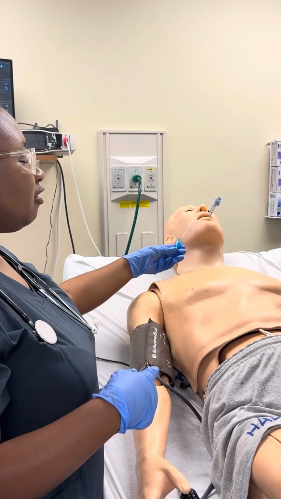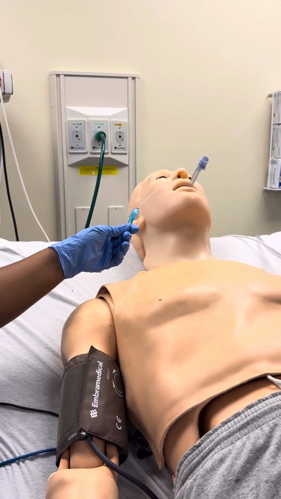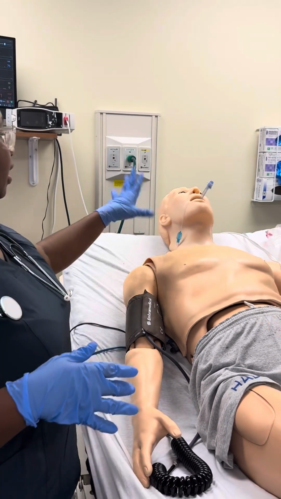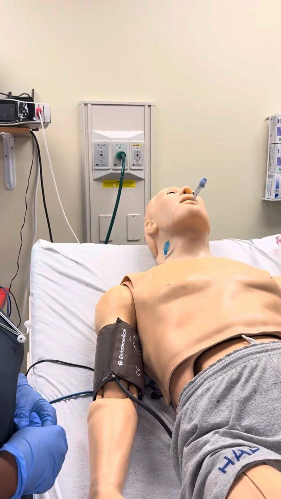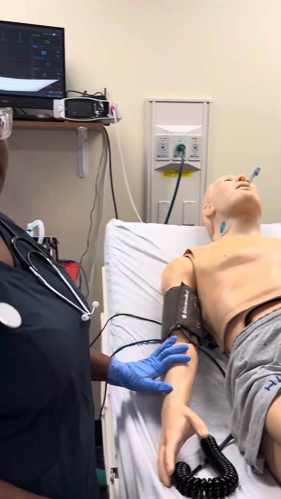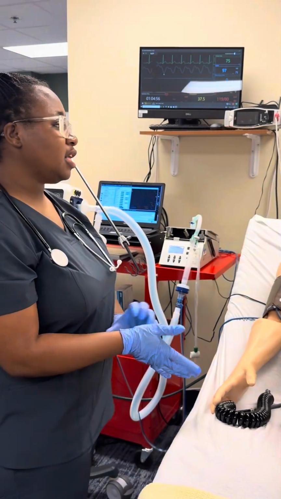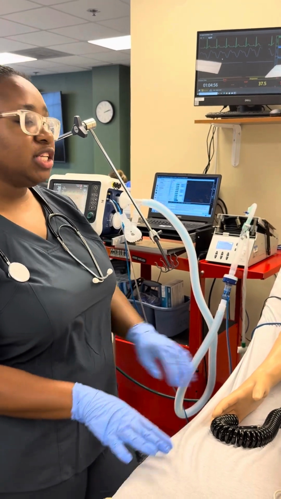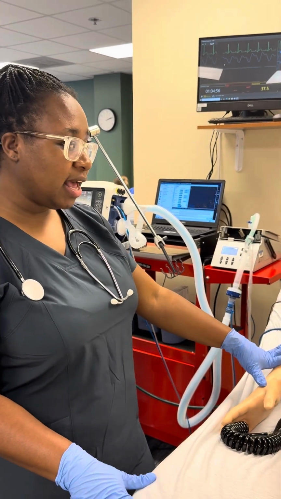Okay, so I checked the cuff pressure, which was 20 to 25 centimeters of water. ETT was secured, and I ordered a chest x-ray and confirmed that it's in the right place. I did obtain the ABG 30 minutes after the patient was placed on mechanical ventilation. We did need to correct the patient's acid-base balance.